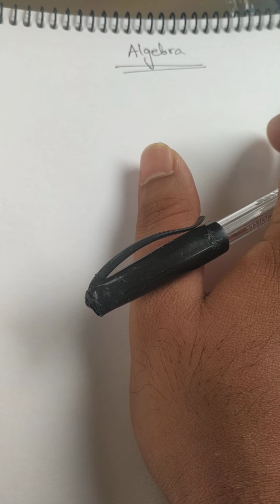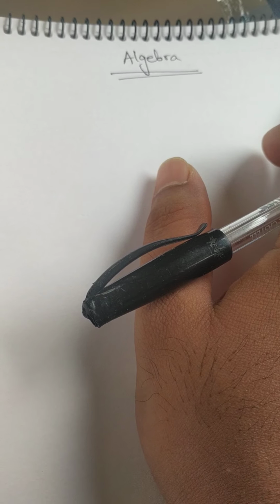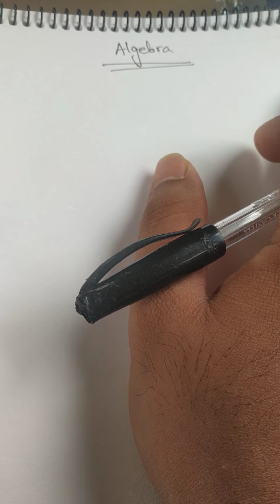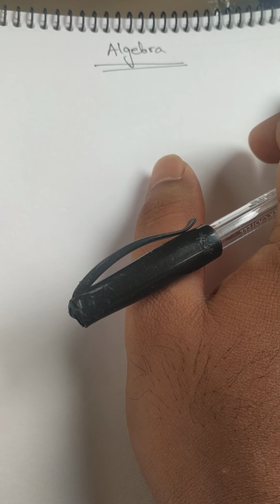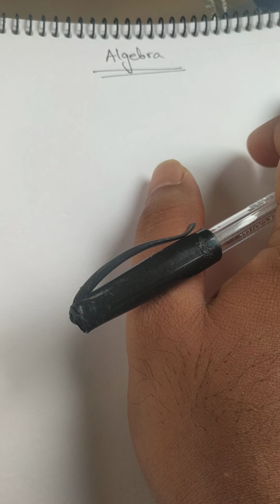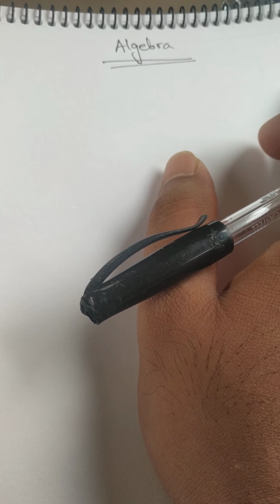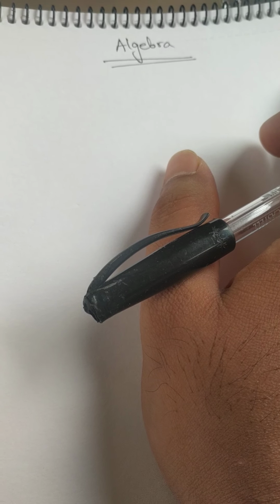Okay, so you already know about algebra from class 6 as well. Just by adding different algebraic expressions, you have done addition and subtraction of algebraic expressions. So today we will try and understand a bit more about algebraic expressions. This chapter is about multiplication and division of algebraic expressions. So we will try and learn how to multiply or divide algebraic expressions.